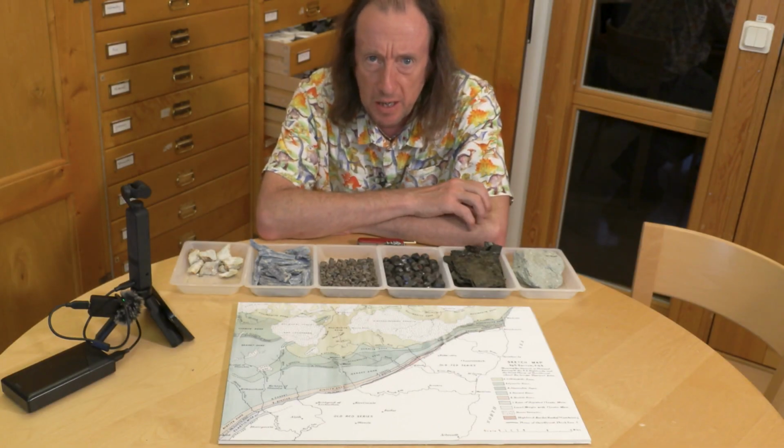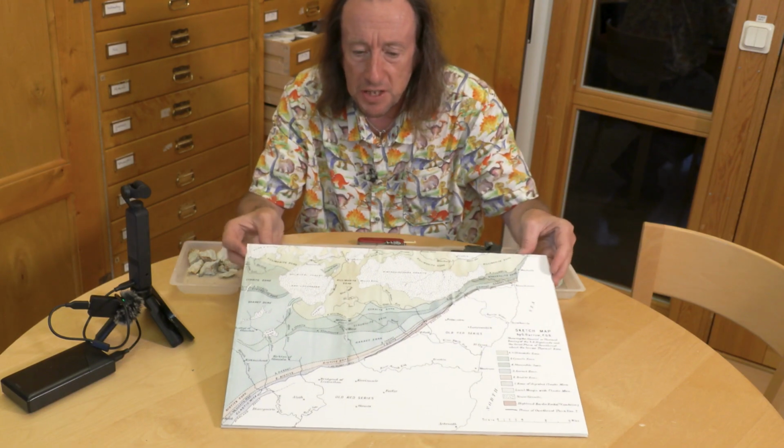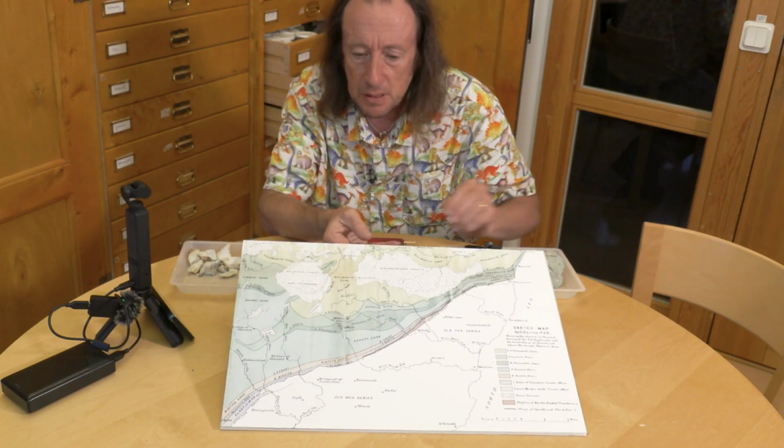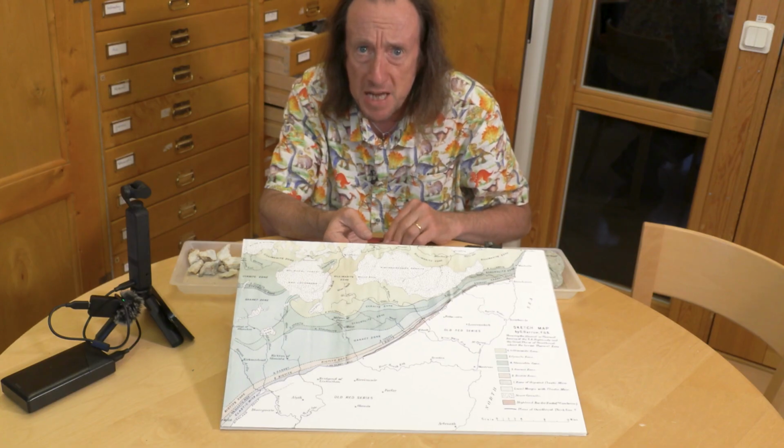In 1912, the British geologist George Barrow mapped a southeast part of the Scottish Highlands. That's what we're looking at on this map here. Now it's beautifully coloured in to show what George Barrow described as metamorphic zones.